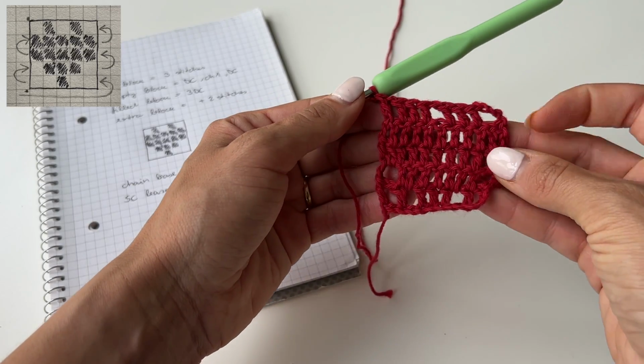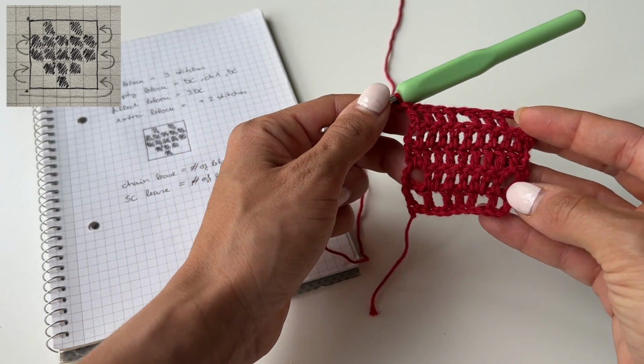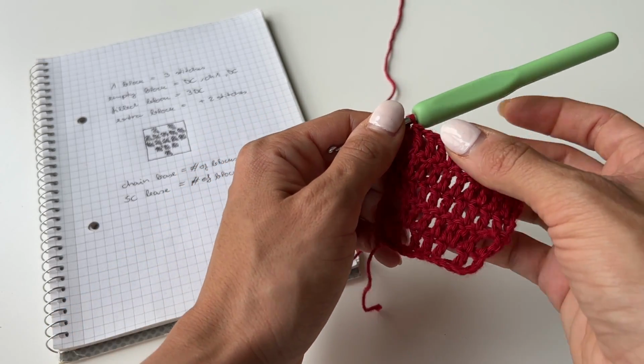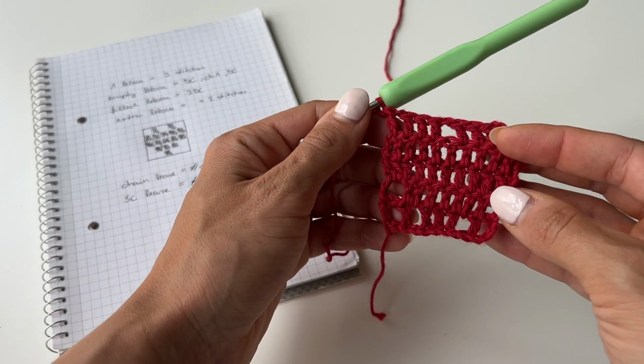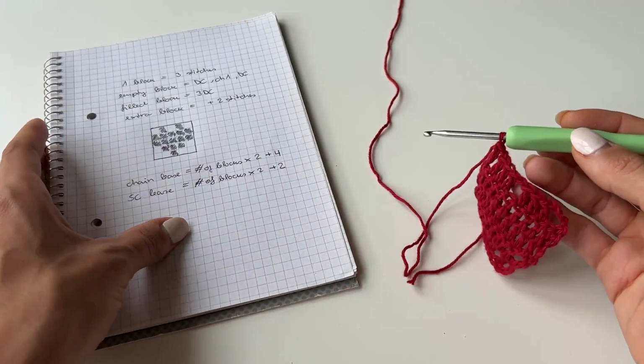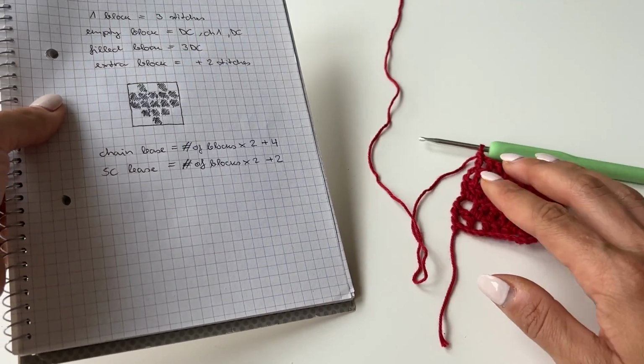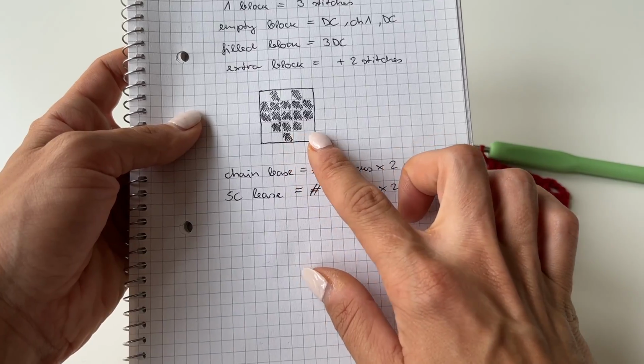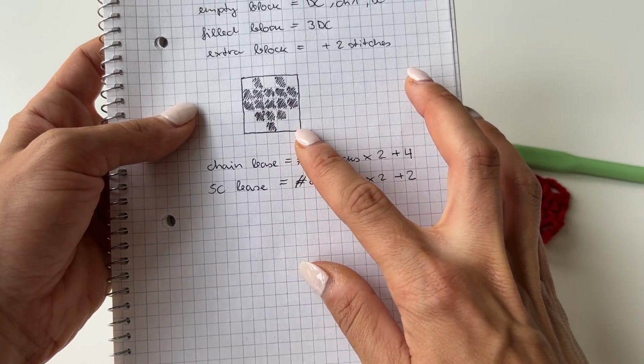So now we have created this very clunky heart shape, which is not that visible just because we are using very loose material, but this is basically how you are working with filet crochet graphs to understand where you have filled squares and where you have empty ones.